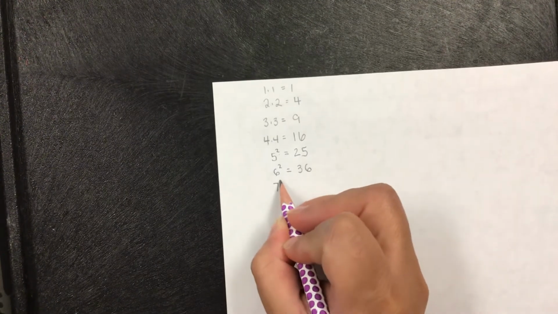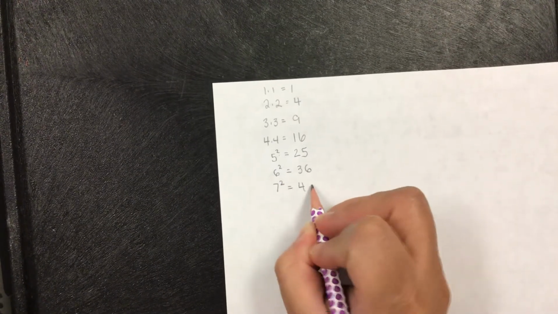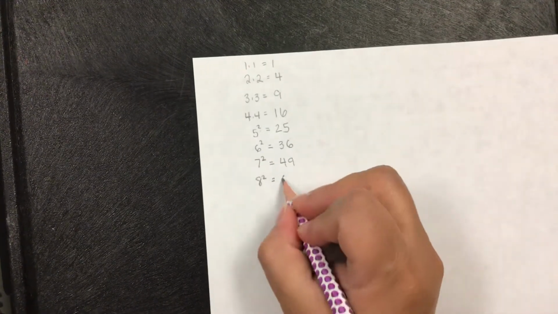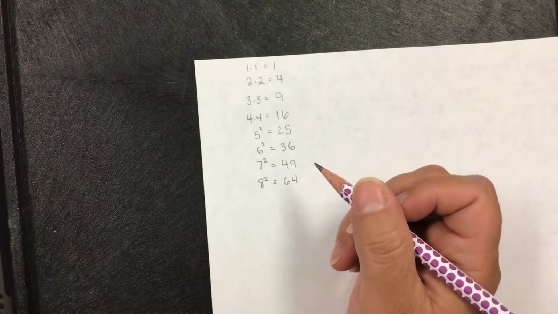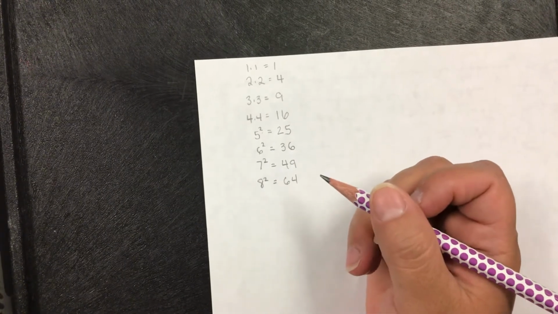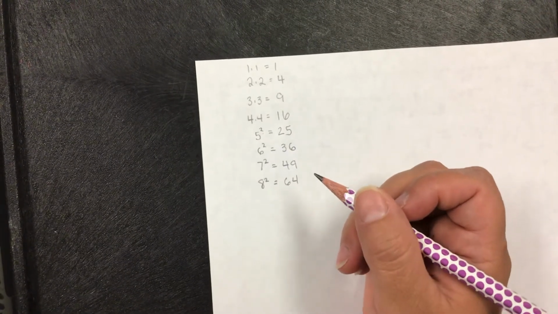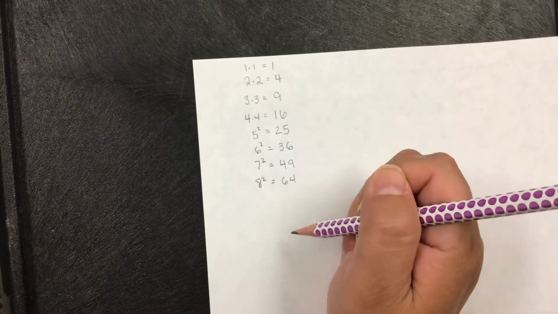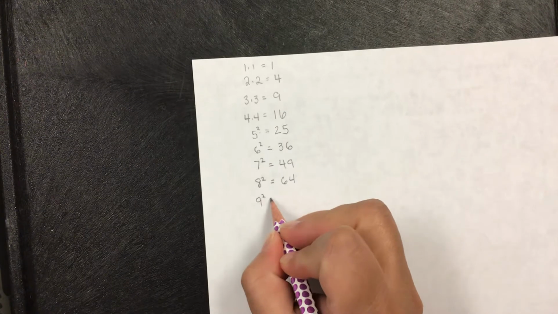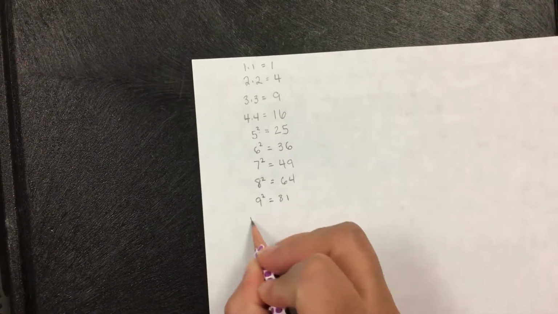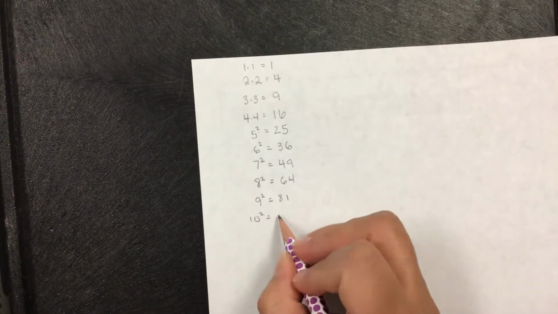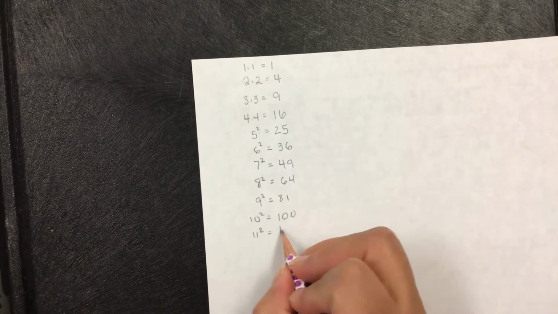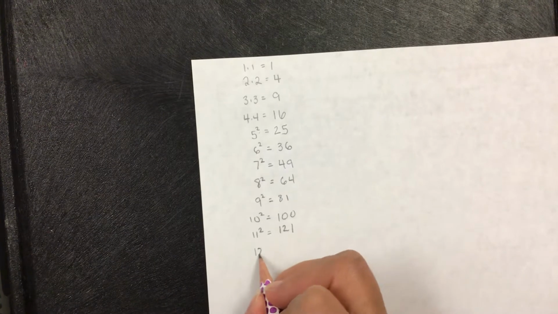6 squared is 36. 7 squared is 49. 8 squared is 64. And you're like, I already know these. I don't need to write them down. It just helps you identify them faster, especially if they're not perfect squares, because you don't see one of these. 9 squared then is 81. 10 squared is 100. 11 squared is 121.